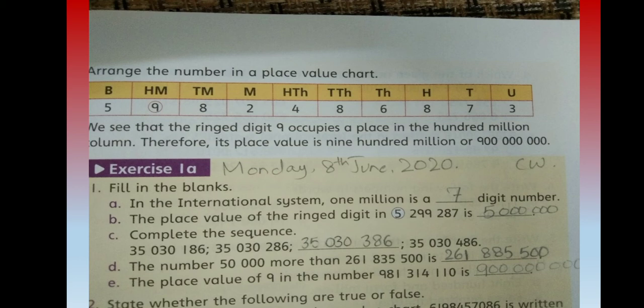Then in C blank, complete the sequence. There are 3 numbers given and they are following a sequence. In the hundreds place there is a change. The hundreds place starts from 1 and then in the next number there's 2 in the hundreds place. So we can see that there should be 3 in the next number, which will be placed in the blank.